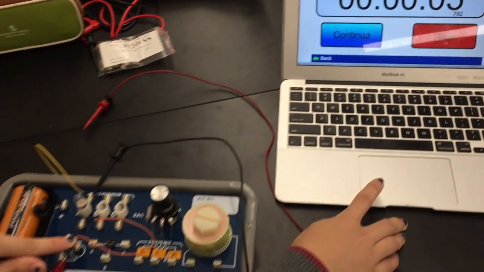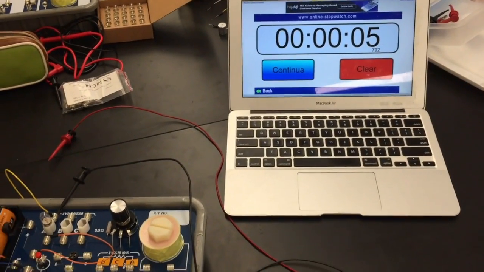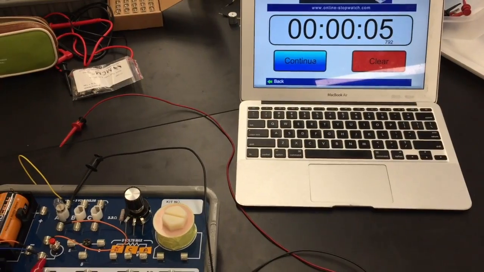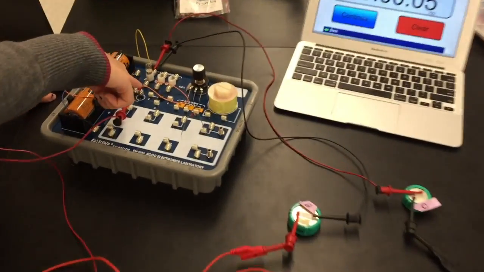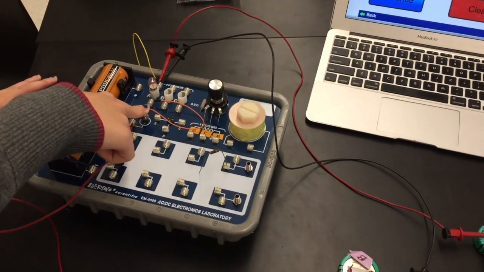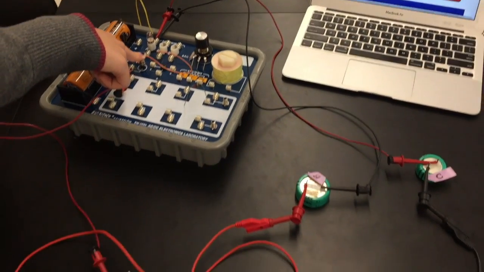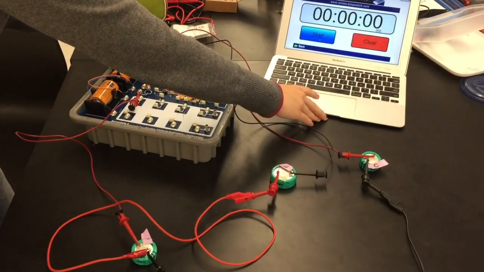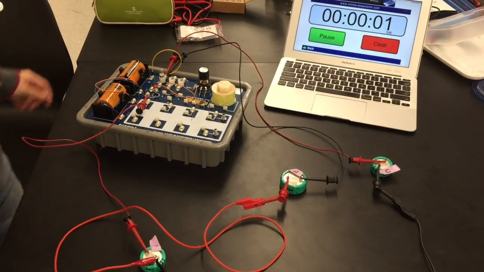And it takes about 5 seconds for capacitor B to discharge. So we're going to discharge all of them again and charge all of them for 30 seconds.